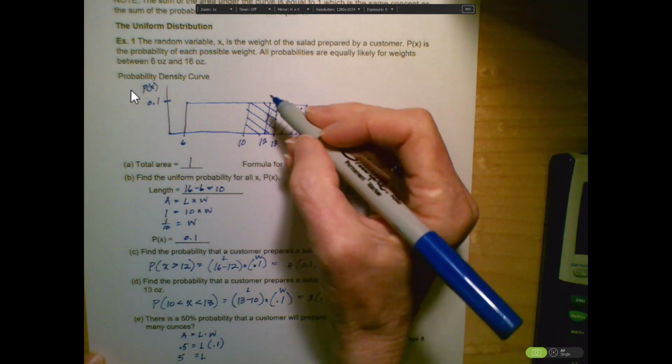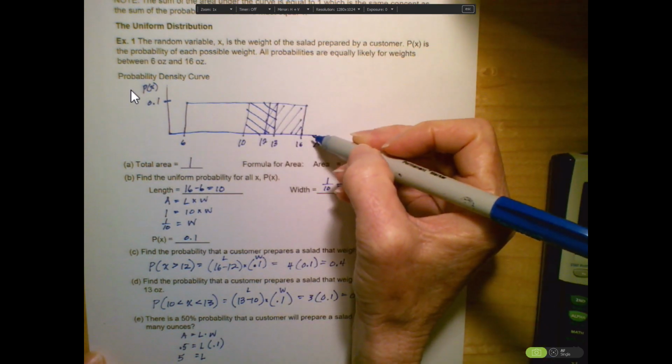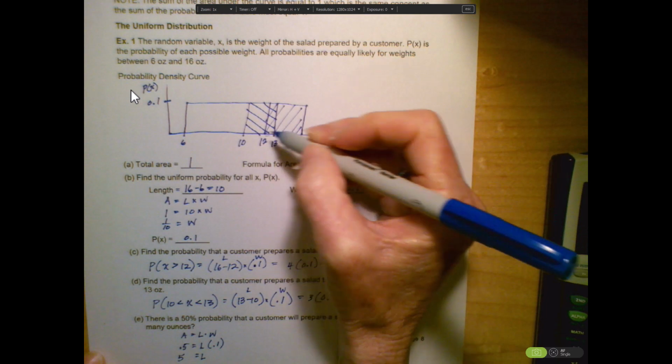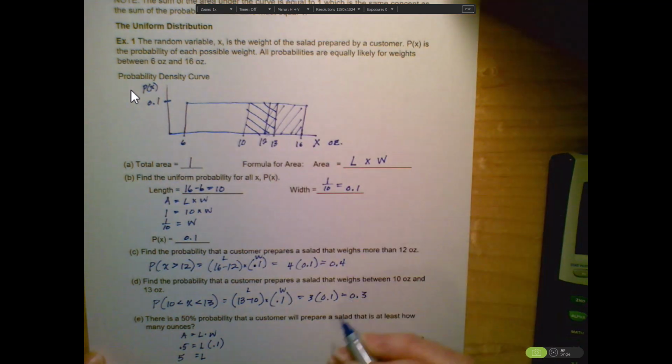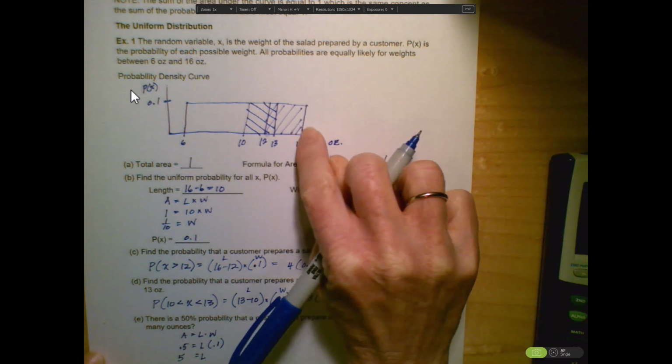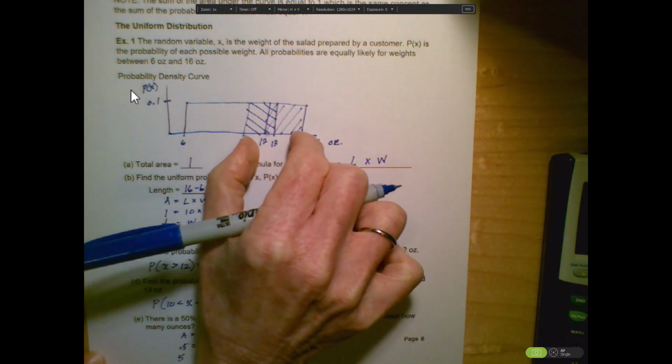Now that's just the length. That's not telling us how many ounces of salad, but it said at least. So this number and above. So in other words, it's a length of 5 going up. So if we take 16 minus 5, 16 down 5, we make a length of 5 here.